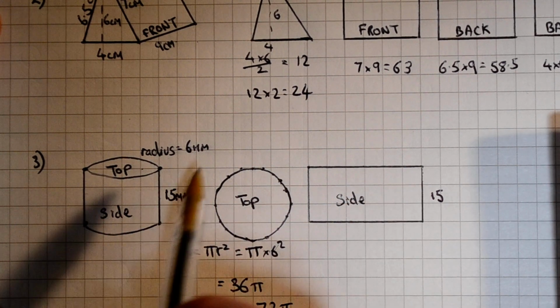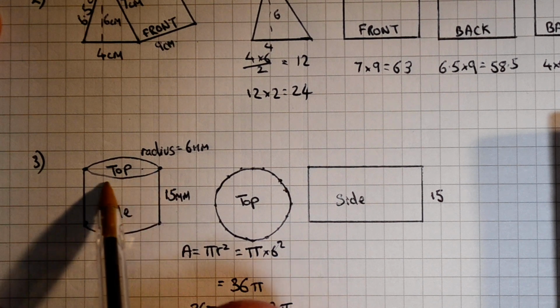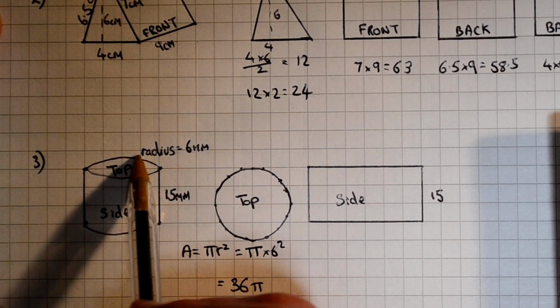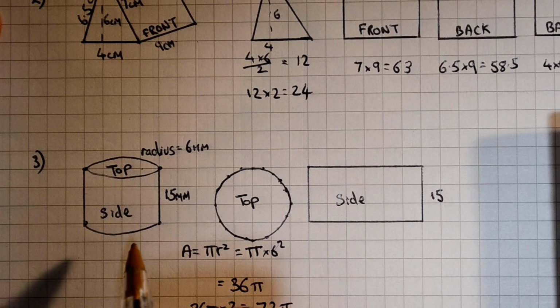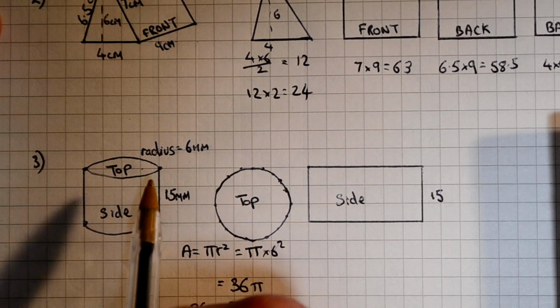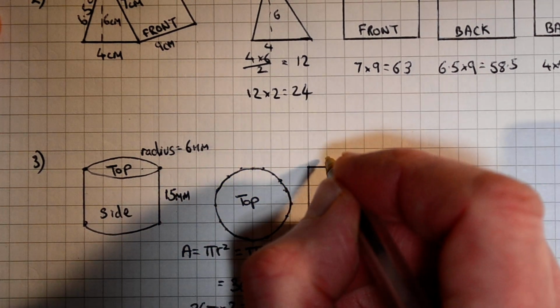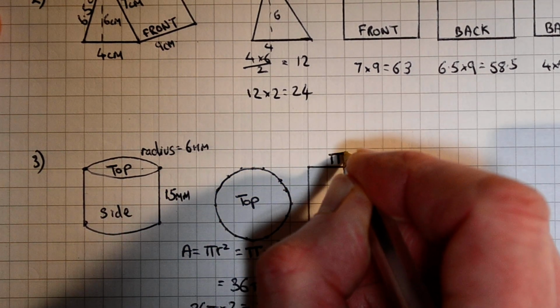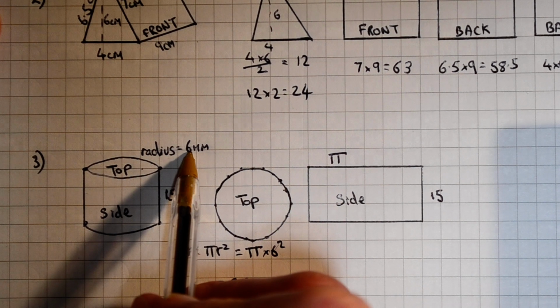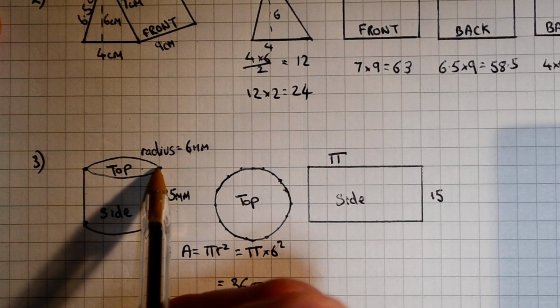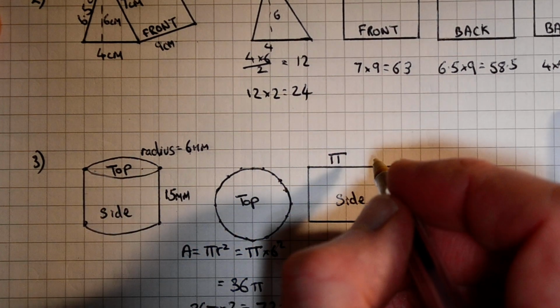Well, we need to think, how long does it have to be curled all around the circumference of the circle? So it's going to have the same length as that circumference. Circumference is pi times diameter. So if the radius is 6, so from the centre to the edge, the diameter is 12.